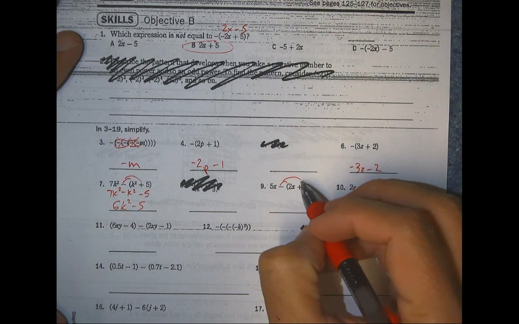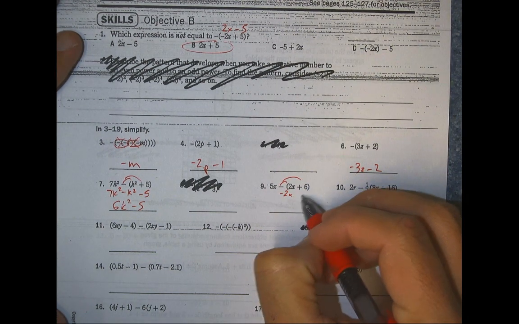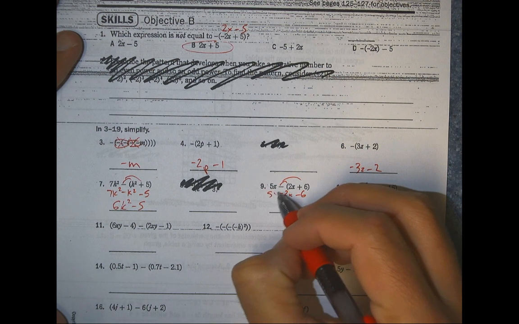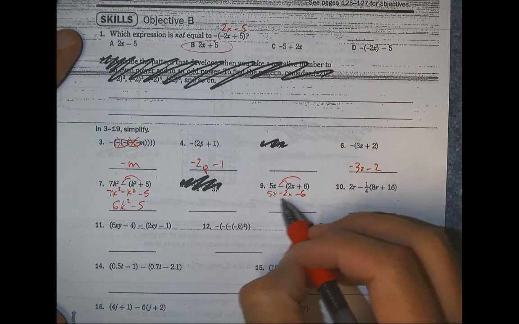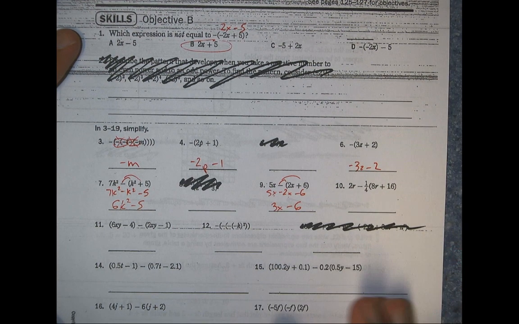Same idea here. We're going to distribute, so negative 2x and negative 6. Cannot forget the negative 6. Like terms are your x's, those combine to make 3x, and we still have minus 6.